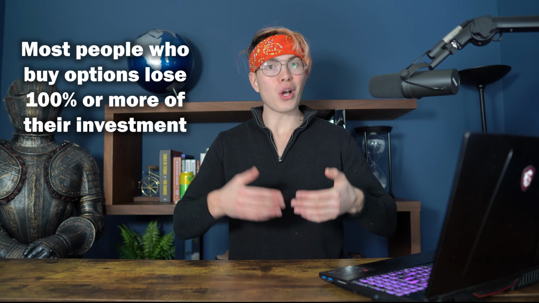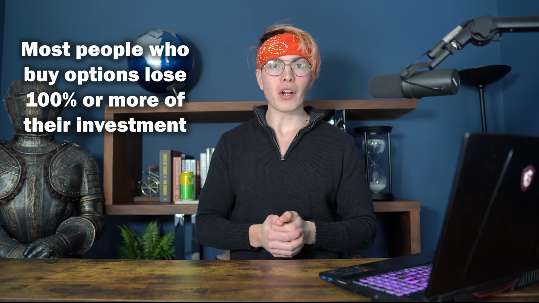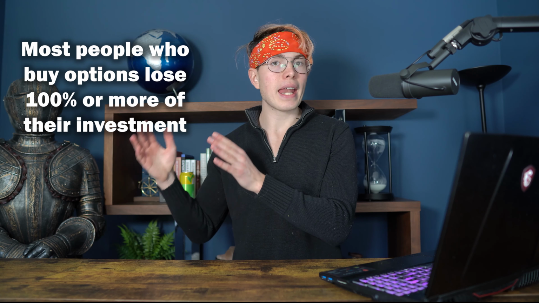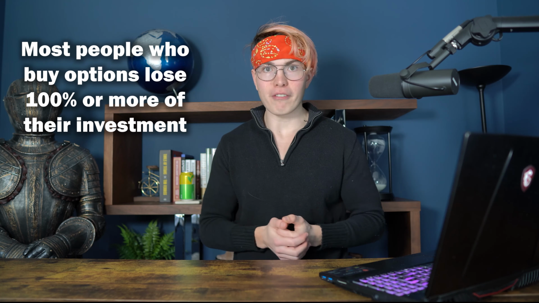As you go up in the different levels, you expose yourself to more and more risk and a larger potential for loss. One thing that's very important to know here is that most people who invest in options contracts actually lose 100% or more of their investment. That's because if your options contract gets to the expiration date and it has not yet reached profitability, it expires worthless and you have nothing to show for it. So that's why options contracts are very risky.